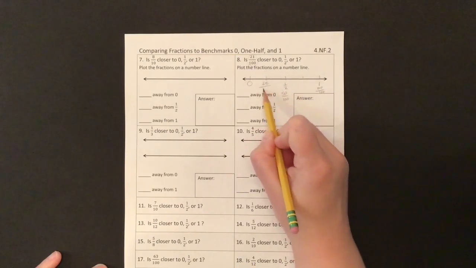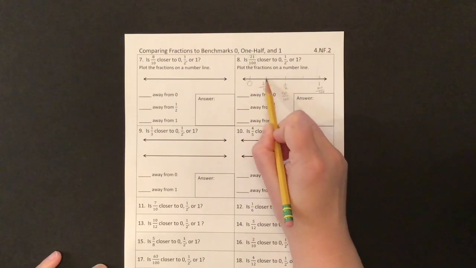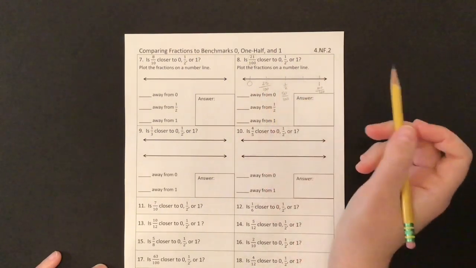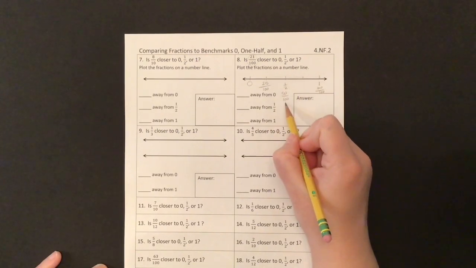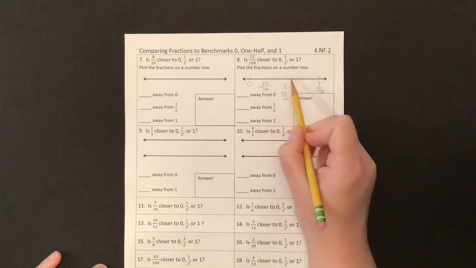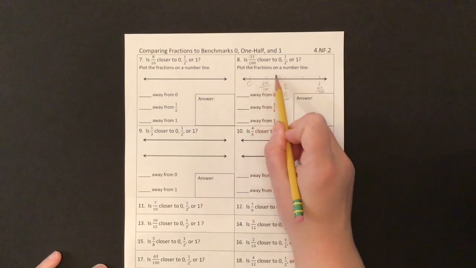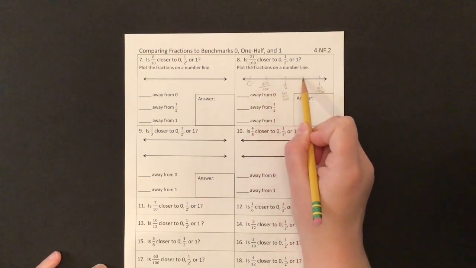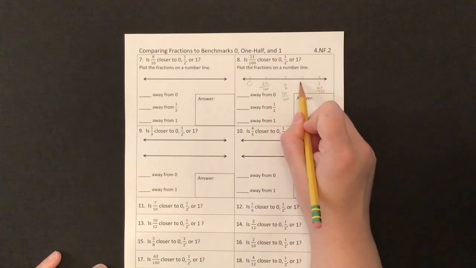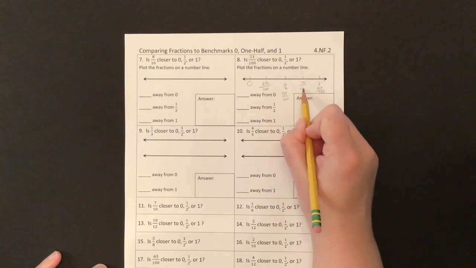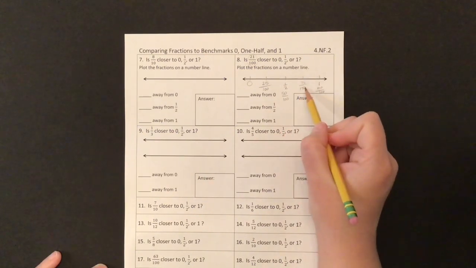25. So we could say that this point on the number line is 25 hundredths. 2 quarters is worth 50 hundredths. If you have 3 quarters, that means you have 25 cents plus 25 cents plus 25 more cents. You have 75 cents. So 75 hundredths.